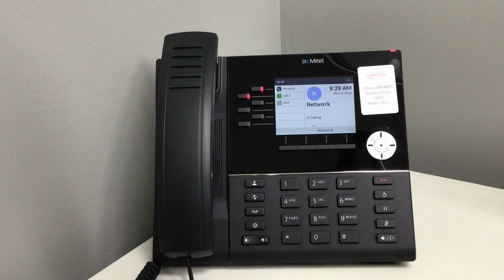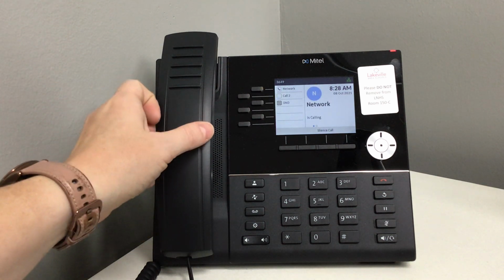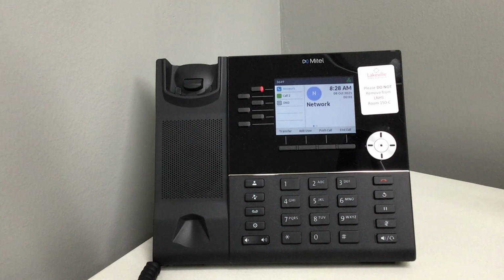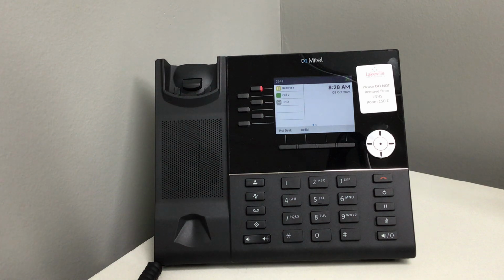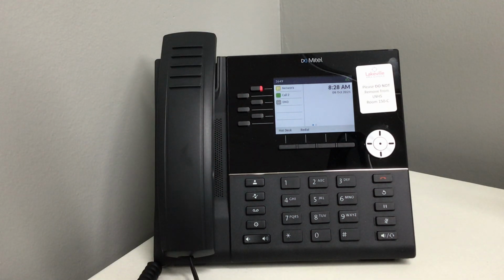*67 blocks the number. So if you're calling students, make sure you *67 too. Hello. Hey Holly, what's up? Okay. Pause. You can see up here, there's a yellow flashy pause button. I can even hang up the phone and it's still paused. And on my cell phone, I don't hear any elevator music, so you're cool. It's just no static, nothing.